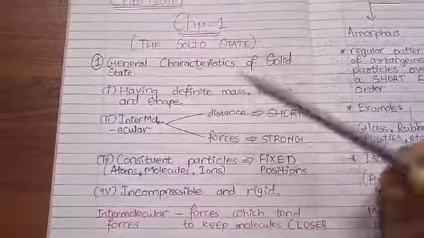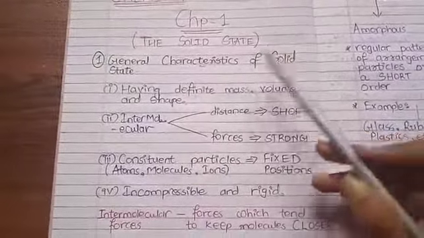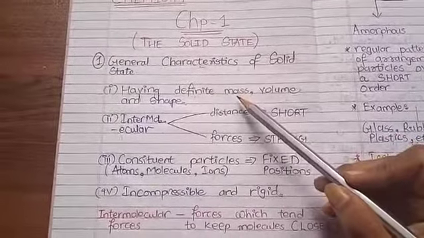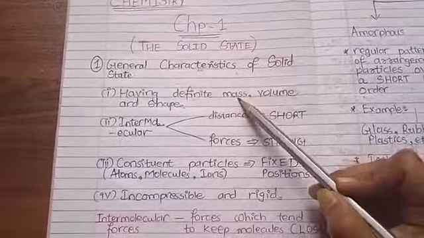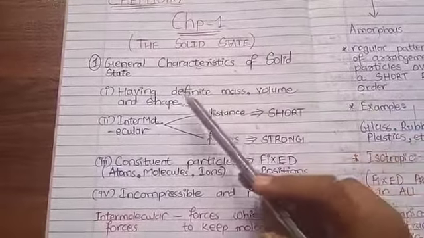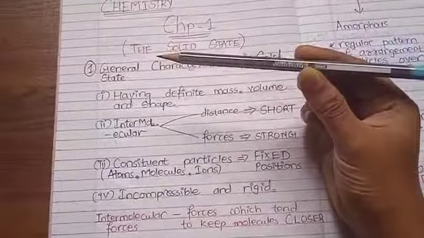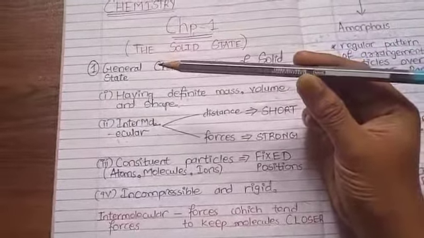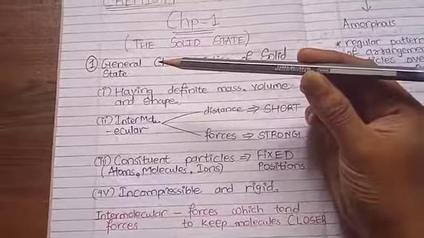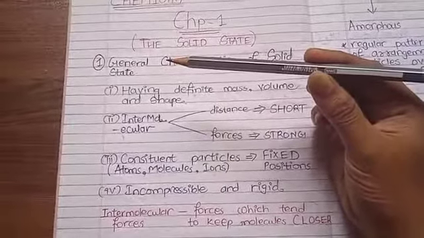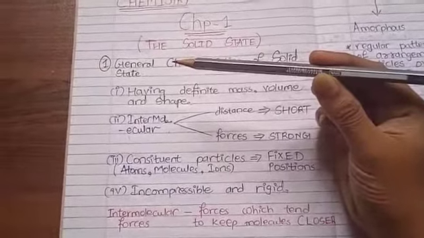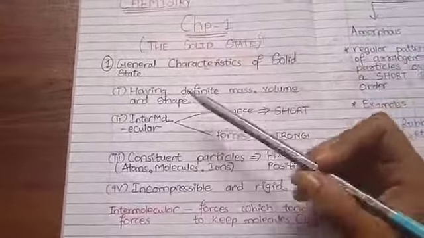If it's a solid, then it is obvious that neither your mass, nor your volume, nor your shape is going to change. If I take the example of this pencil, I can't even change its shape. So if I'm not able to change the shape, my mass and volume are already going to be the same.